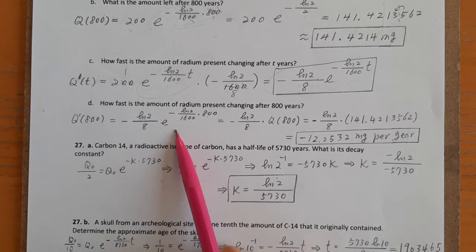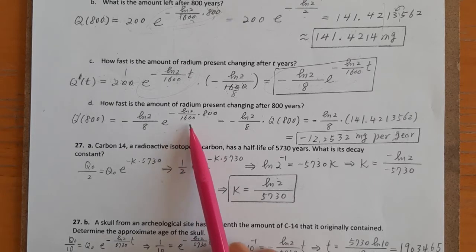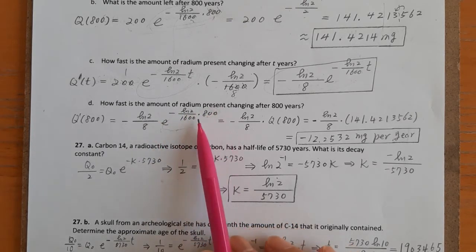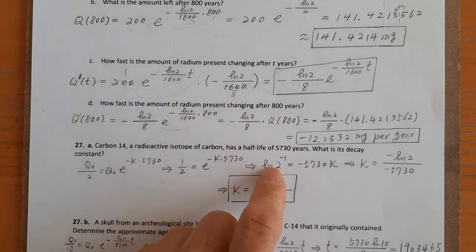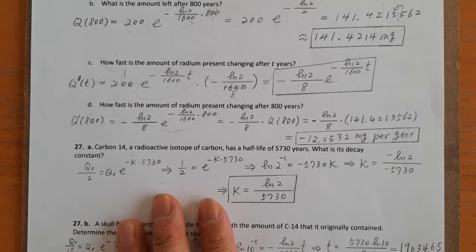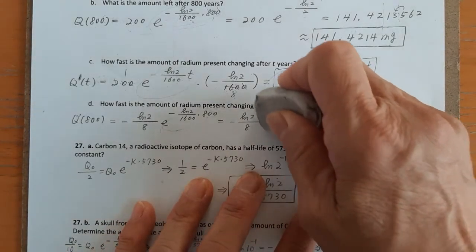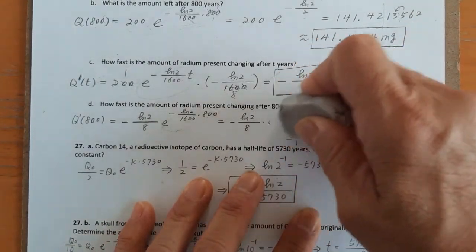I didn't count it. This one, you can use this one, or you don't use this one. It's okay. Let me put it this way. Use calculator.